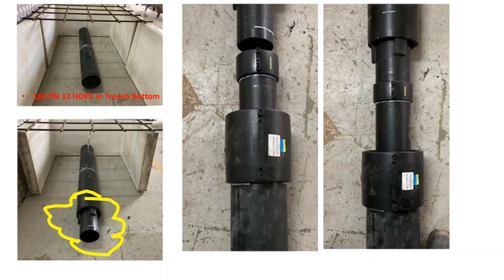Once we've laid the 160 pipe, in the picture below that with a yellow squiggle around it, we insert the 110 pipe into that pipe. We then take the next section of 160 and we leave a gap between the two. We then push the second 110 pipe through, and we've got an electroweld coupling on both pipes.